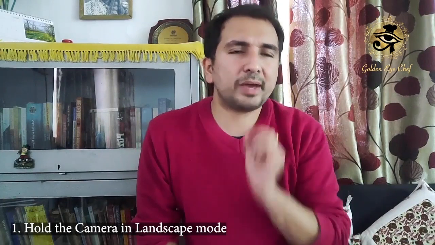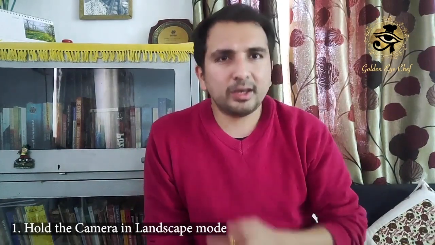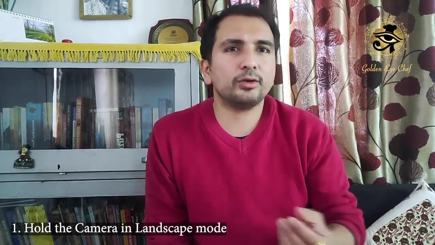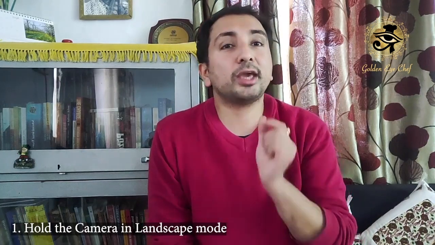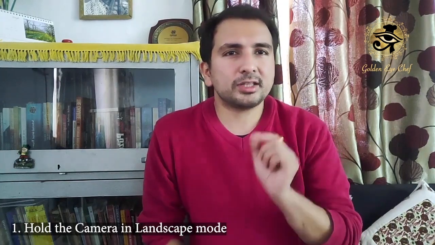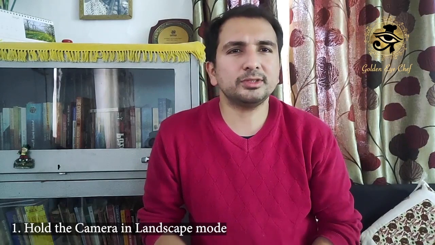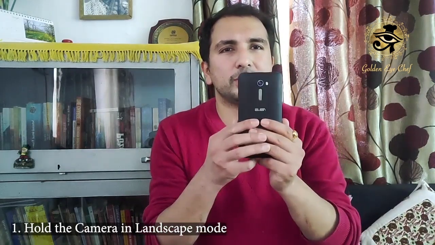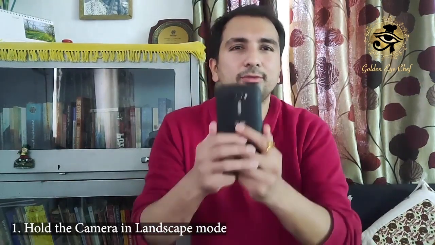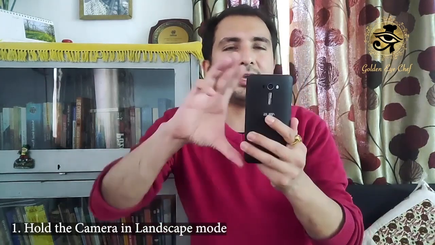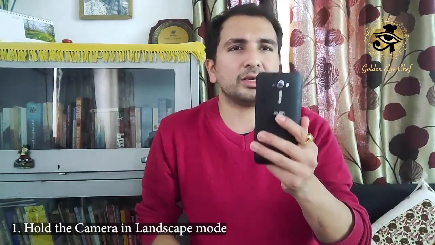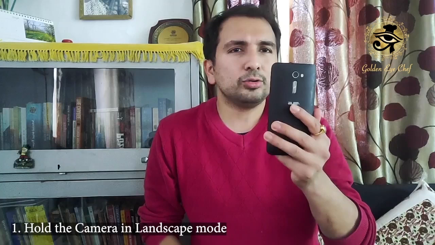So the first thing is, when you will be shooting your video, how should you hold your camera? The most basic problem that we encounter is we are accustomed to hold our camera like this. We hold our camera vertically as we are used to clicking our selfies. This is also called portrait mode.